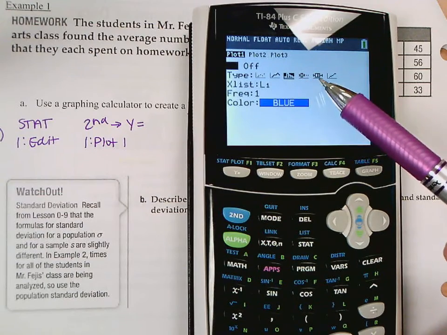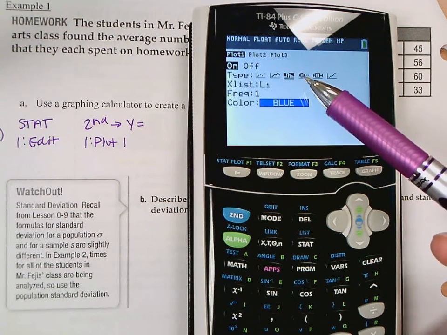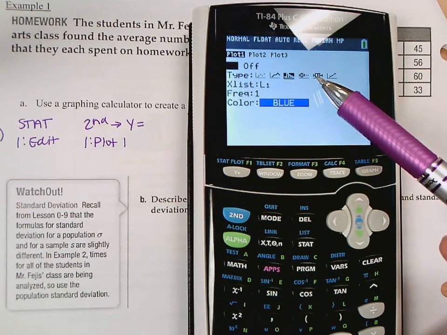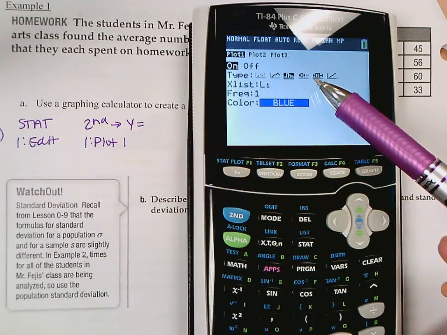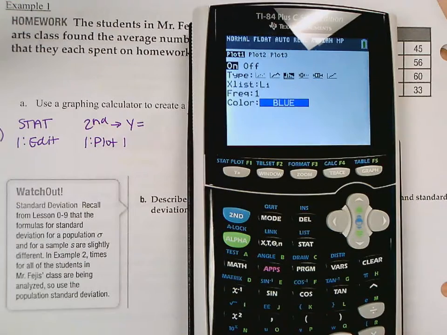The fourth and the fifth one are both box and whisker plots. I believe the difference between these is this first one would show you if you have an outlier. The next one either doesn't look for outliers or something like that. I think that's the difference between the two. I usually use the first one if we're doing a box and whisker plot.